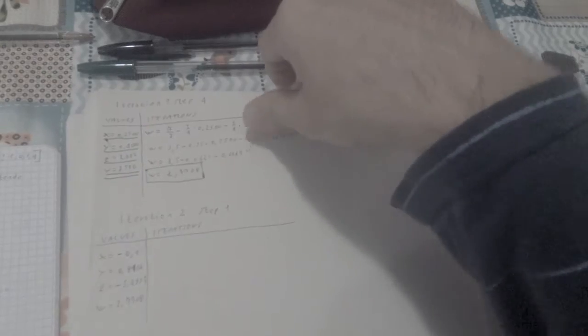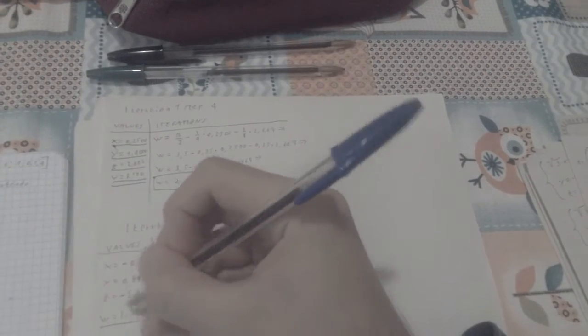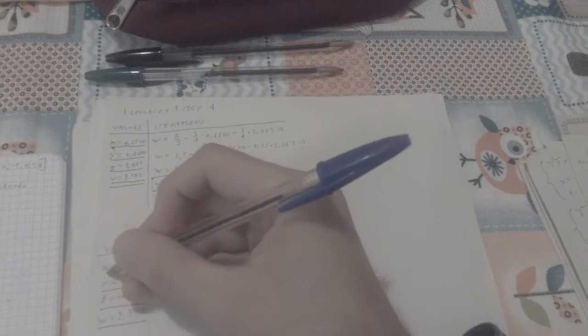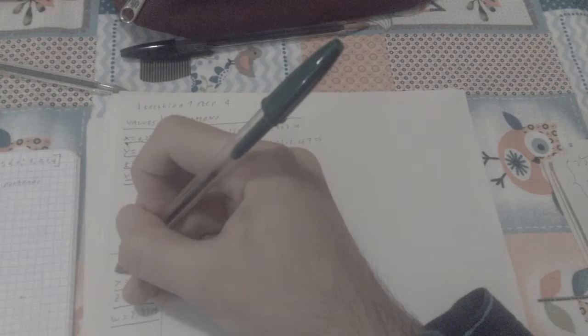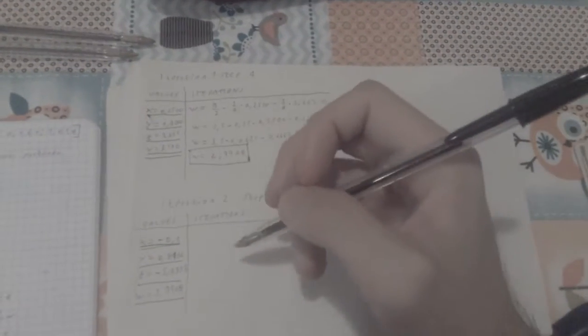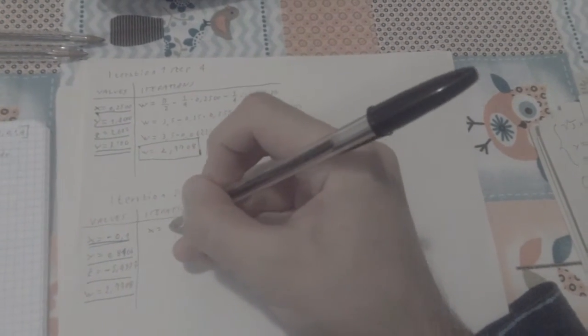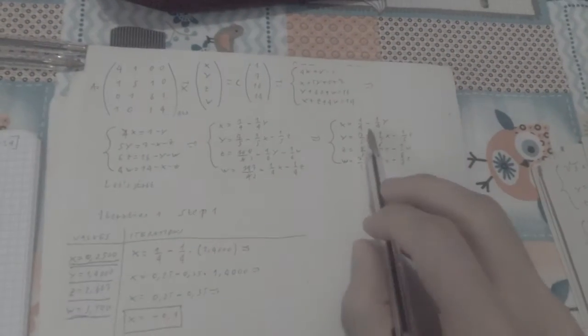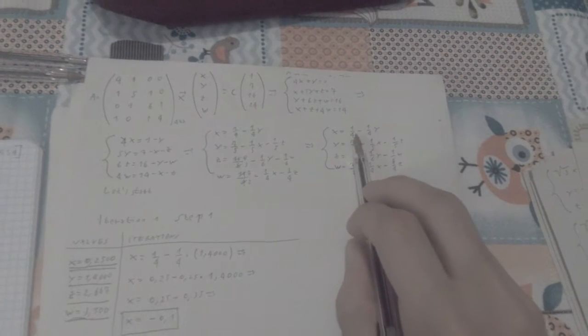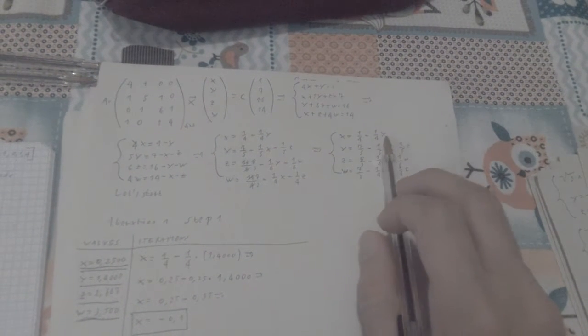Now I'm gonna underline in blue all of them, because we still have to find all of them again. I'm gonna underline in green only the very first one, because it's the one that we're gonna find in this very step of the second iteration. So x is equal to, well, let's see. 1/4 is a scalar, it's not dependent by anything, minus 1/4 y, so it's dependent by y.